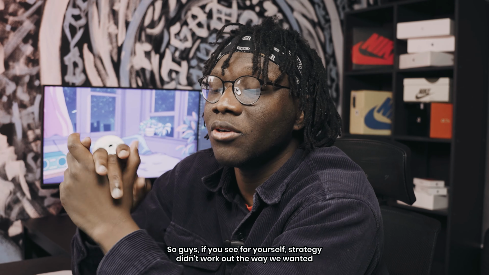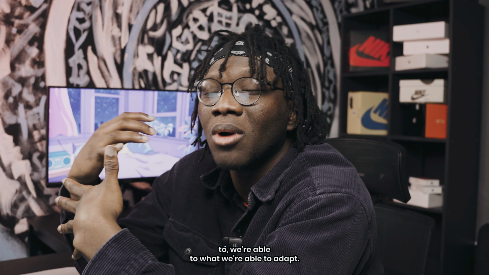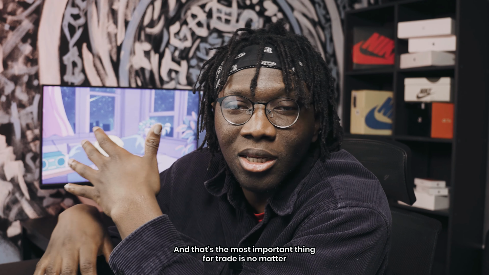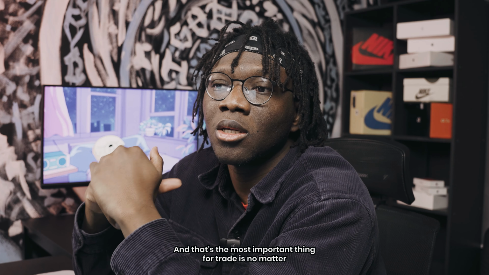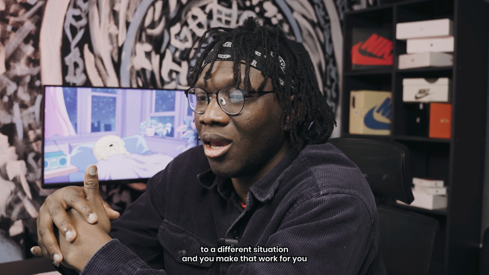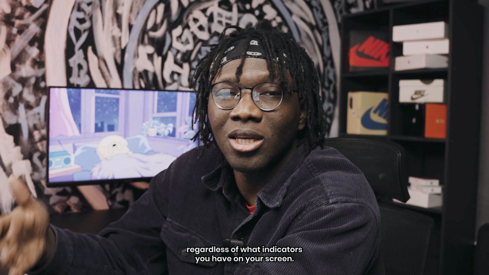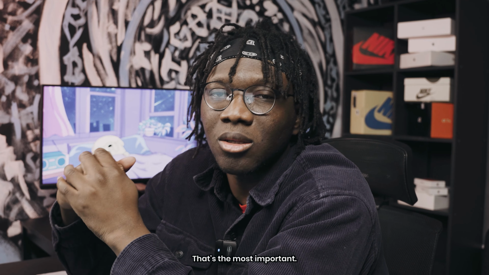So guys, as you can see for yourself, the strategy didn't work out the way we wanted to, but we're able to what? We're able to adapt, and that's the most important thing for a trader. No matter the strategy you're using, you have to be able to adapt to a different situation, and make that work for you, regardless of what indicators you have on your screen. That's the most important thing.